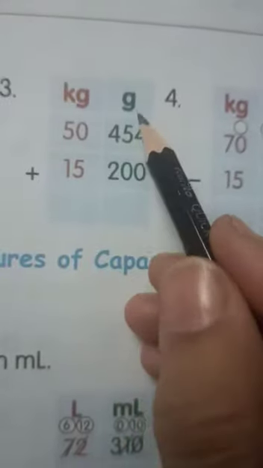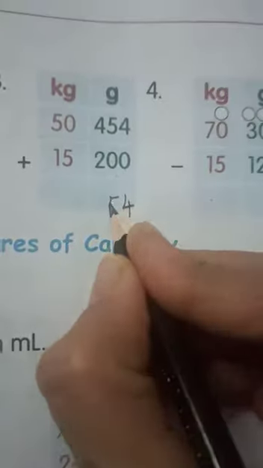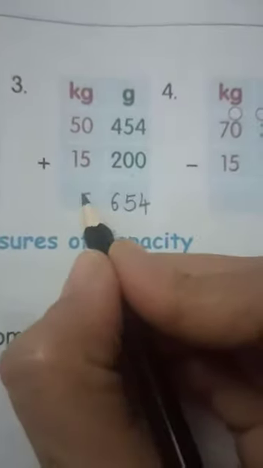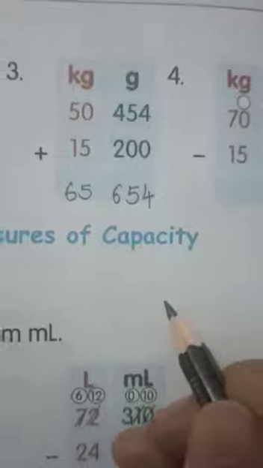Here we have to add grams with grams. 4 plus 0 is 4. 5 plus 0 is 5. 4 plus 2 is 6. 0 plus 5 is 5. 5 plus 1 is 6.